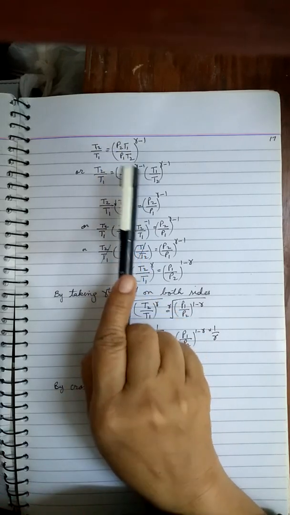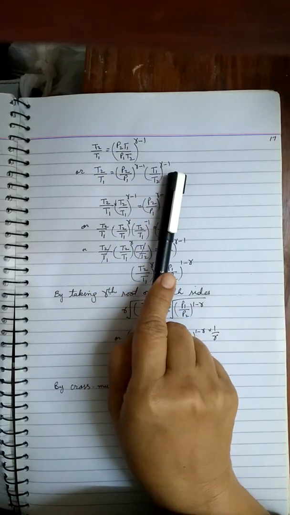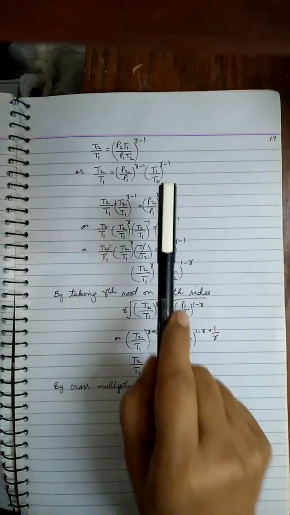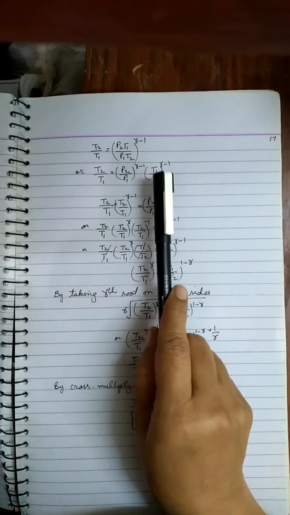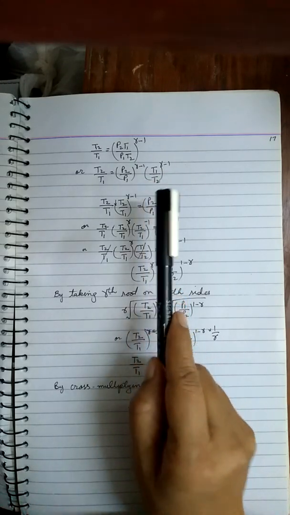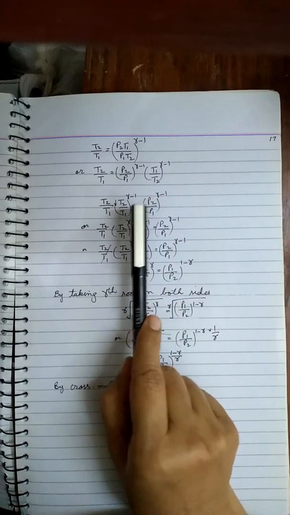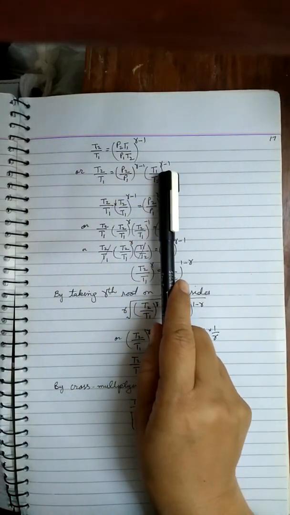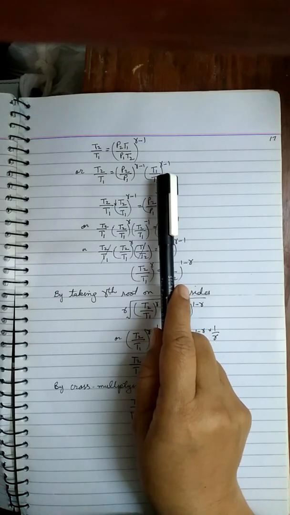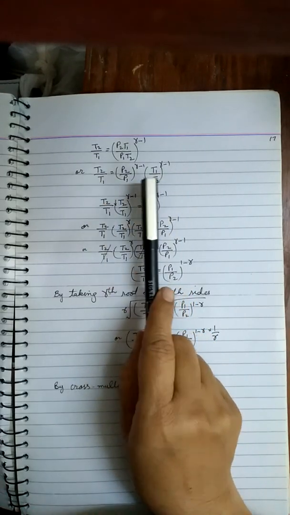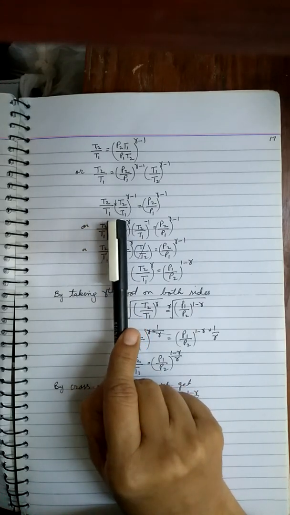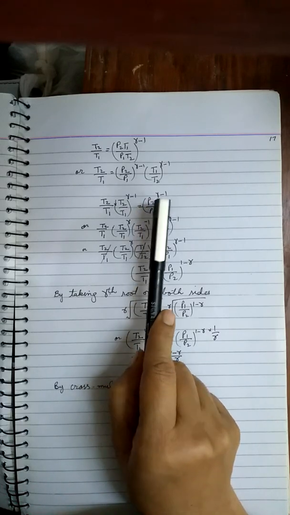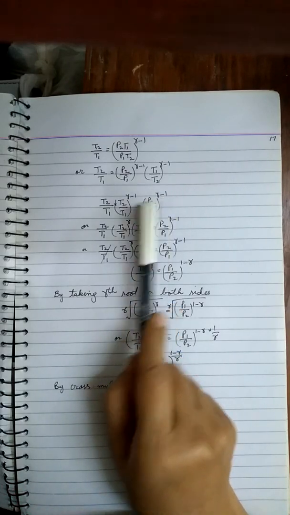Similarly, T1 by T2 raised to gamma minus 1. So T2 by T1 can be equal to, bring this T1 by T2 to this side of the equation, it will become T2 by T1. This T1 by T2 raised to power gamma minus 1, when you bring it to this side of the equation, it will become T2 by T1 raised to gamma minus 1. This is equal to P2 by P1 raised to power gamma minus 1.